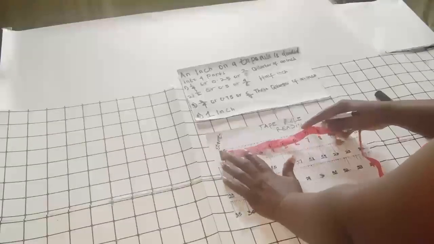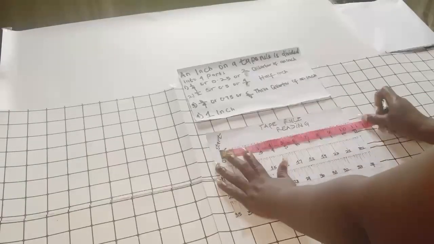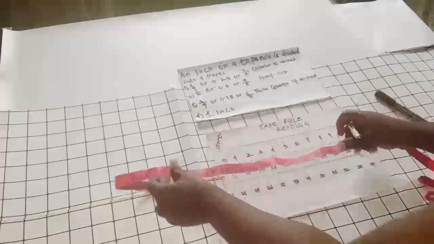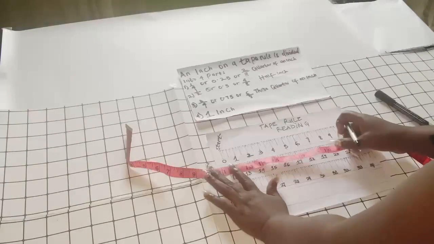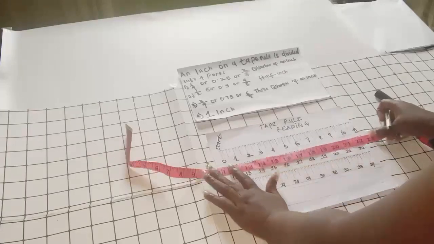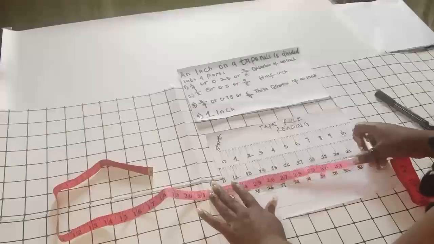So this is my 1 inch, exactly what I have here. You can see it's exactly the same thing.